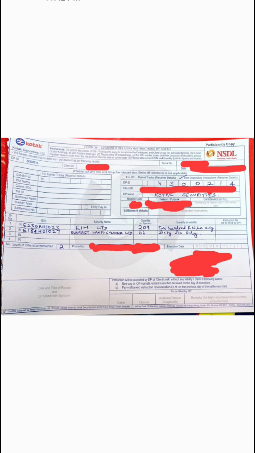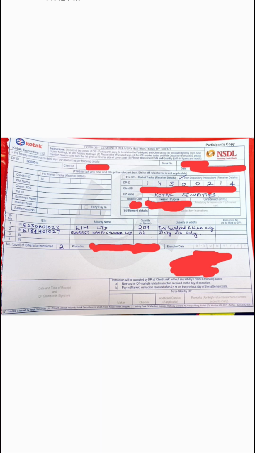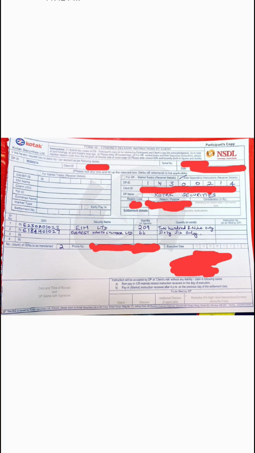So now coming to the fun part. You put your client ID here, your client ID here, the date here, and the DP ID of the beneficiary you're sending it to here. Since I'm sending it to a Kotak account, it is the same as this one, right? And the client ID, and the name of the broker you're sending it to, the name of the DP. So if you're sending it to Kotak Securities, this number, the first one, IN300214, here you should mention Kotak Securities as the DP name, not the beneficiary, right? And then you put the reason code and reason purpose, which I'll come to in a bit.